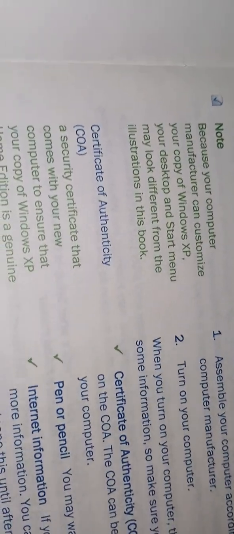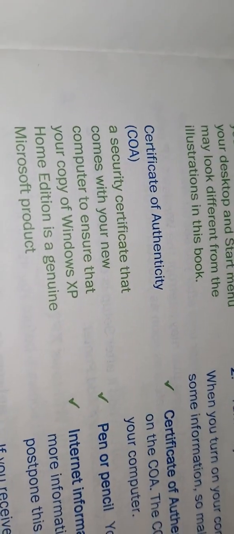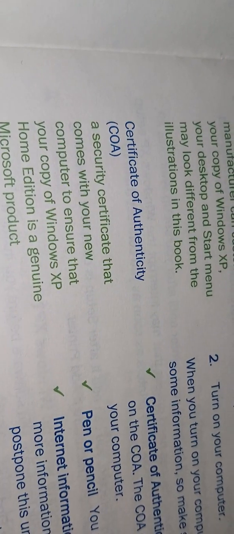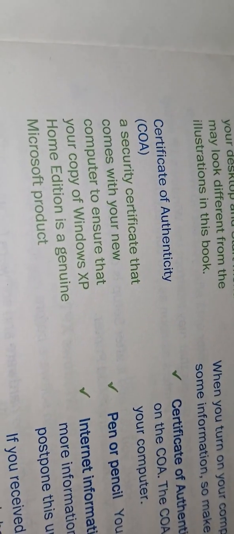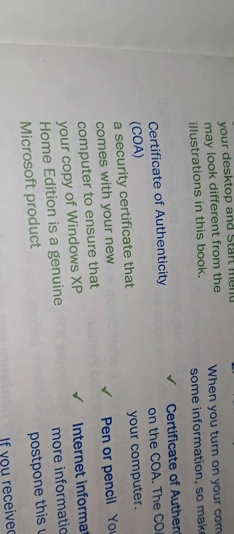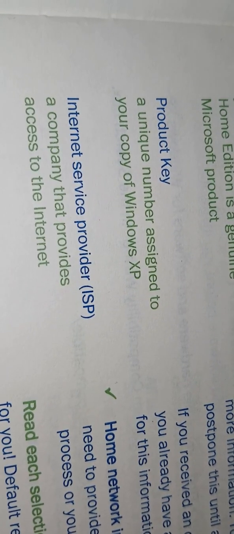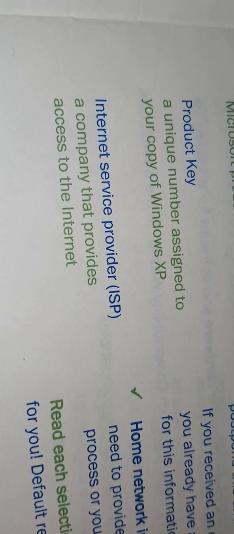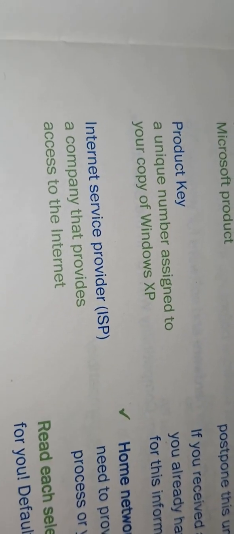Certificate of authenticity. I don't know how to say that word. A security certificate that comes with your new computer to ensure that your copy of Windows XP Home Edition is a genuine Microsoft product. Product key: a unique number assigned to your copy of Windows XP. Internet Service Provider, or ISP: a company that provides access to the internet.